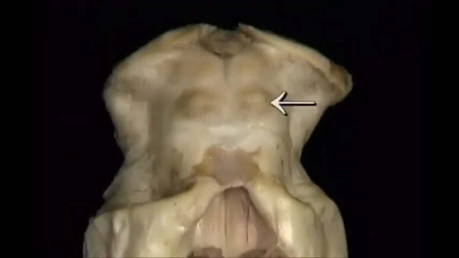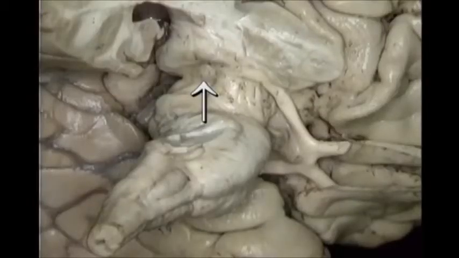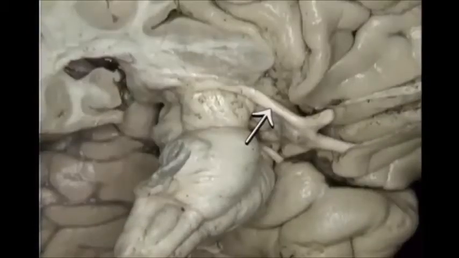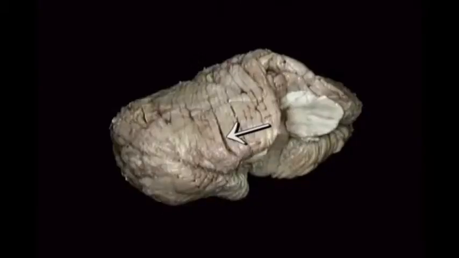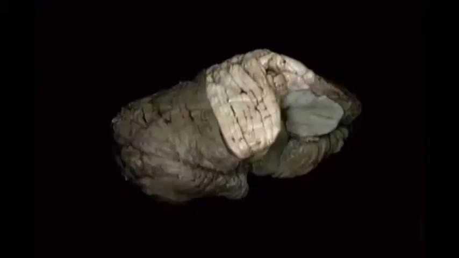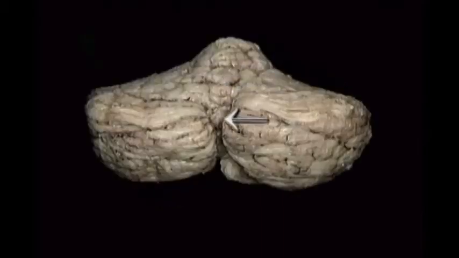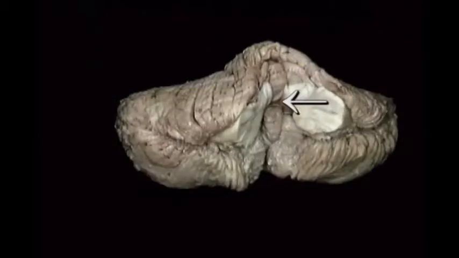Here are the colliculi, inferior and superior, and the pineal body. Here's the medial geniculate body, the lateral geniculate body, and the optic tract. On the cerebellum, here's the primary fissure, the anterior and posterior lobes, the vermis, and the roof of the fourth ventricle.